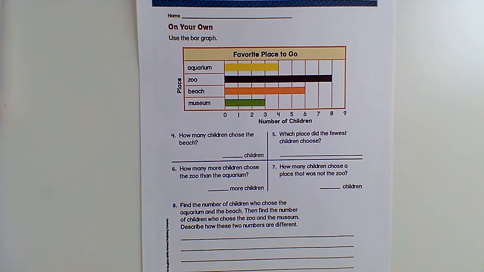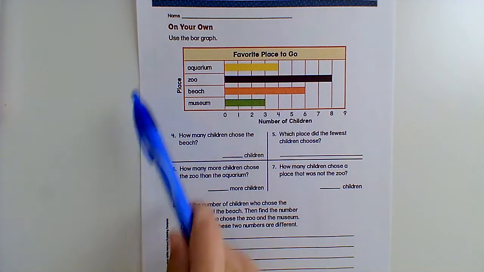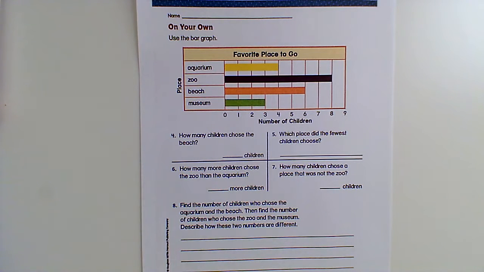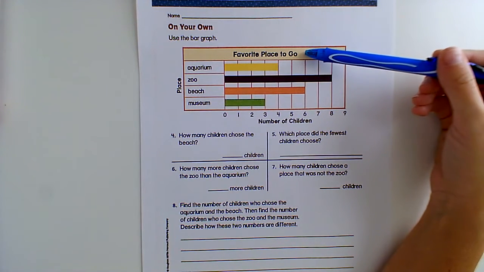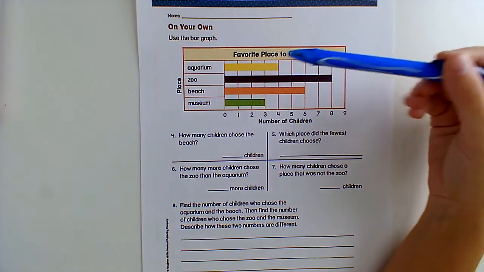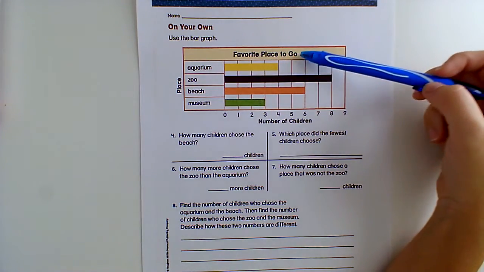Hi friends, so today we are going to learn how to read bar graphs. You have probably seen bar graphs before, but we are going to review them. Remember, same as picture graphs, we have to read the title. The title of this bar graph is called Favorite Place to Go.